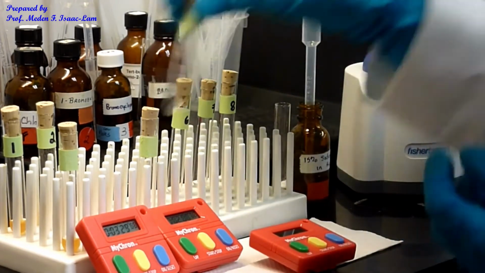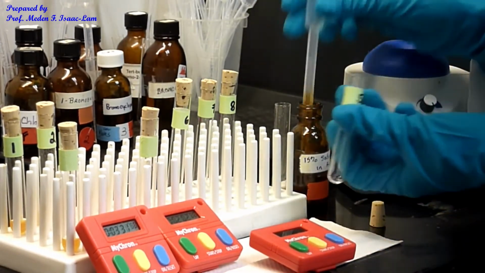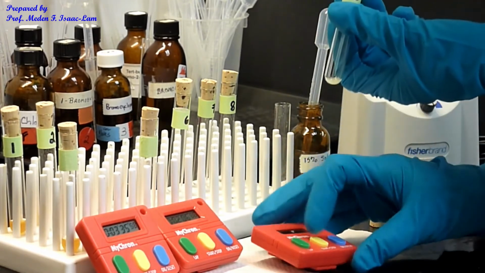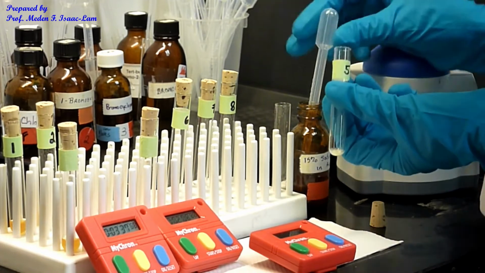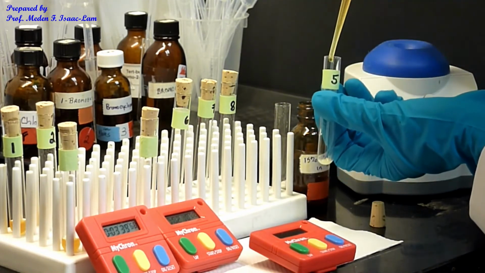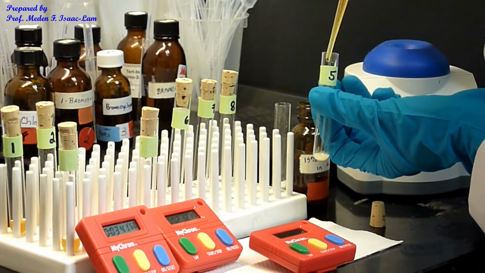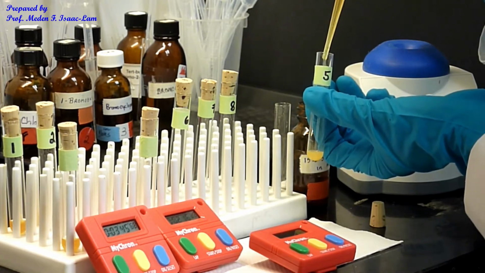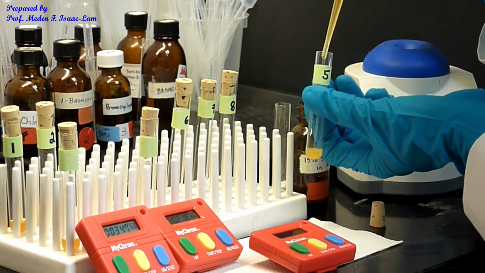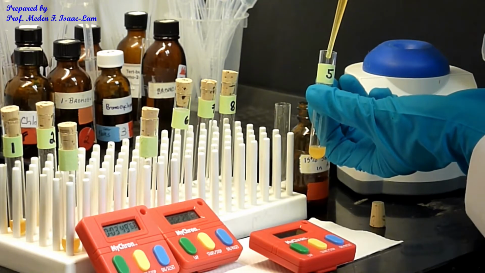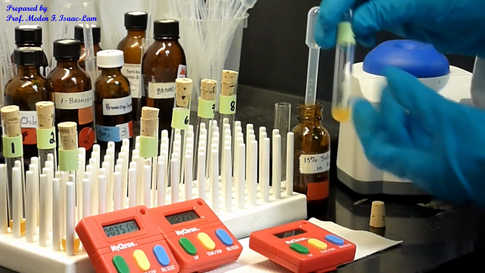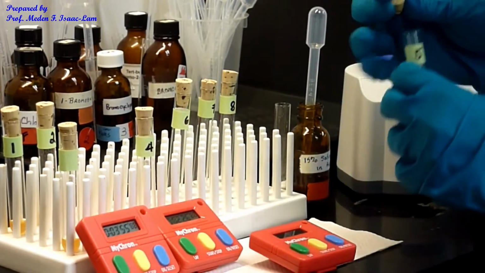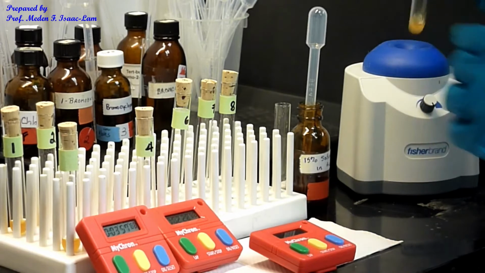And again, the same idea. Right? And then vortex.